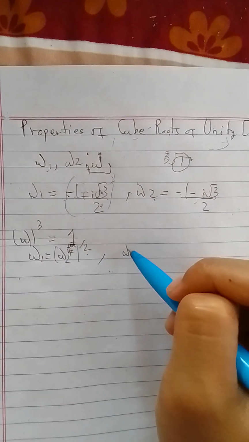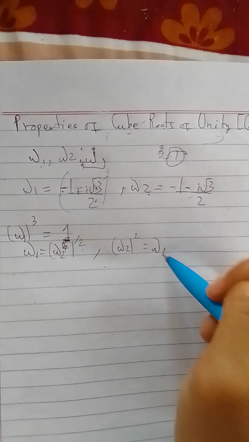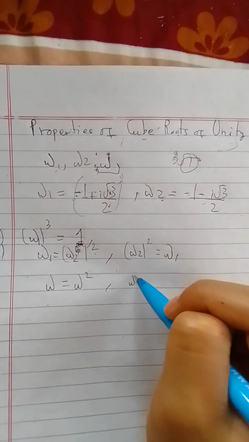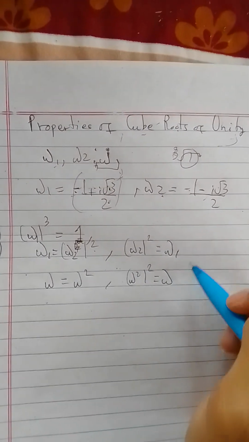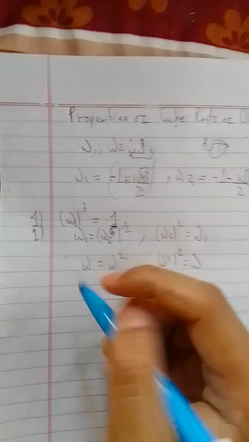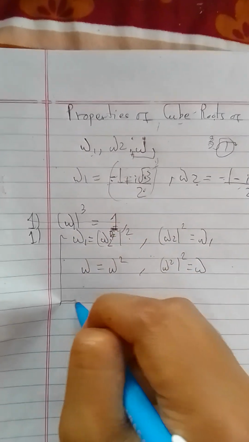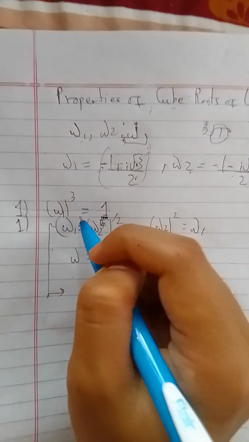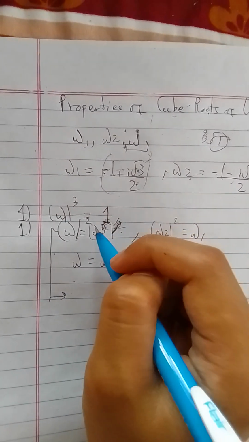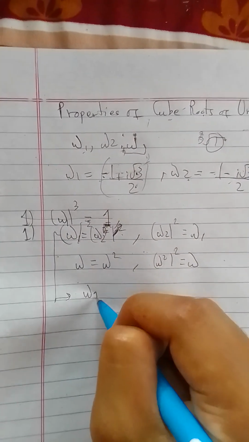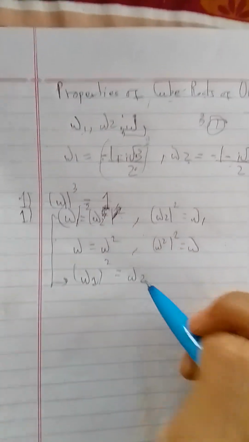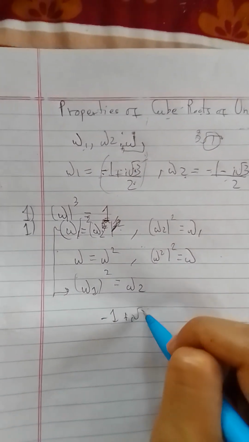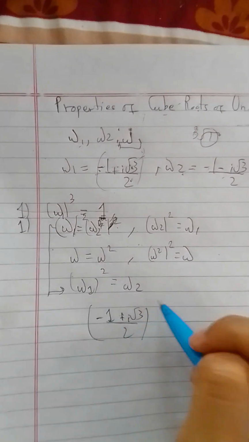And also thus omega 2 square equals omega 1, which can also be represented as omega square equals omega, whichever one you guys prefer. Now for the first proof we have, oh wait, these two are actually the same. So basically we have omega 1 square equals omega 2, so that means minus 1 plus i root 3 by 2 square.